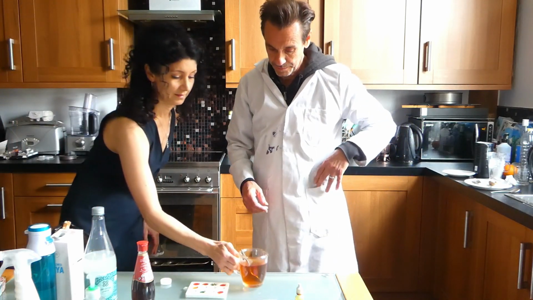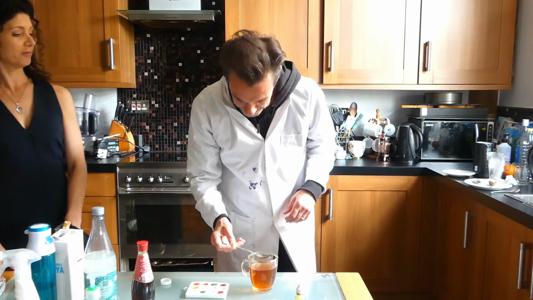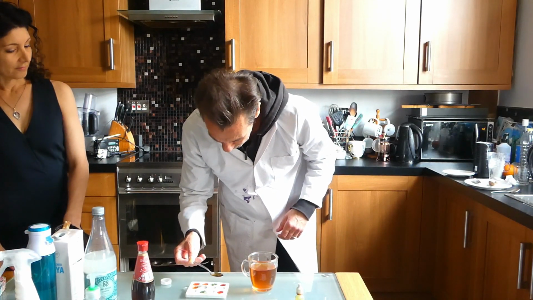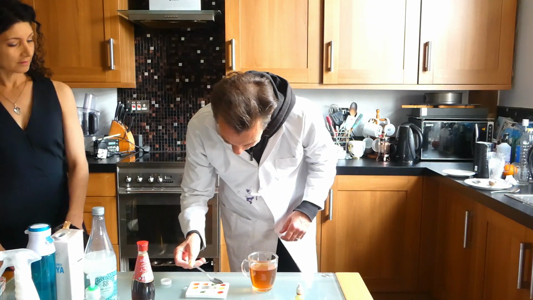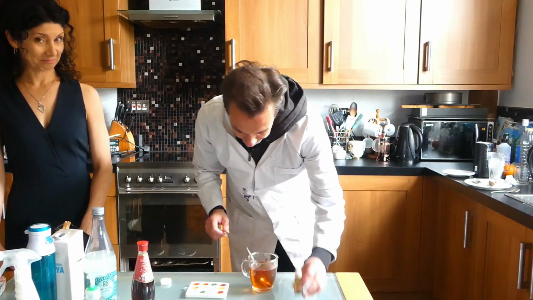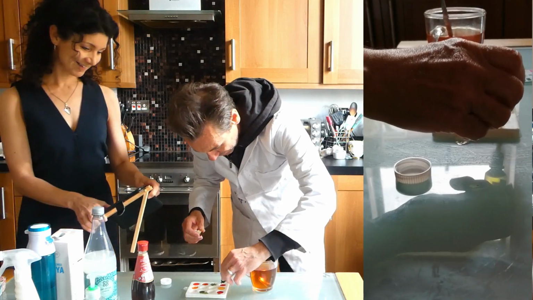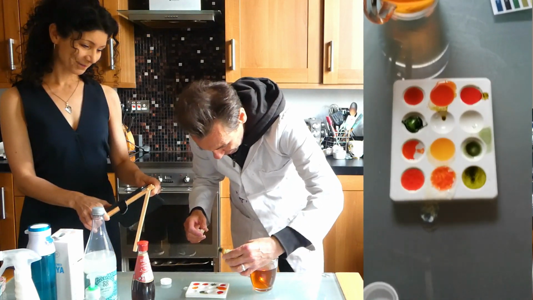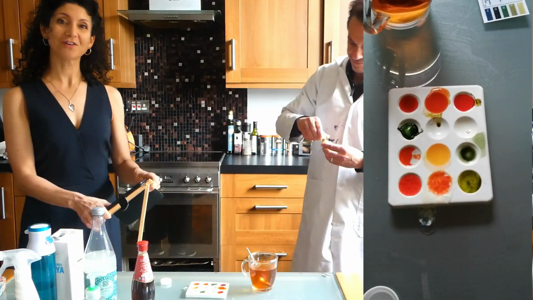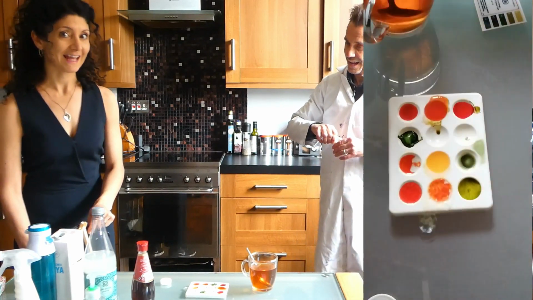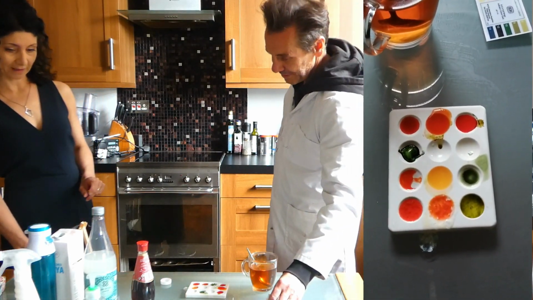Now a bit of tea. What do you predict? Acid, alkaline, neutral? Alkaline. It can't be acid, can it? Let's see. Oh, it is. It's gone orange. Tea contains tannic acid, so it is a weak acid.